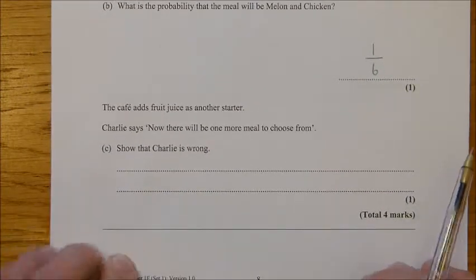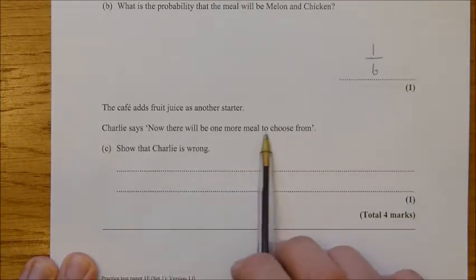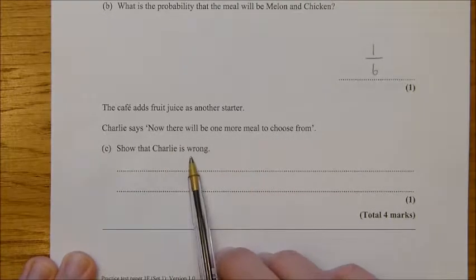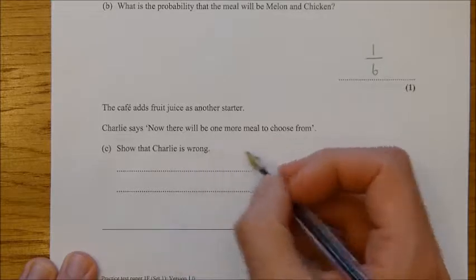The cafe has fruit juice as another starter. Charlie says now there will be 1 more meal to choose from. Show that Charlie is wrong. Well, there isn't just 1 more meal. With another starter, that's another 3 possibilities.